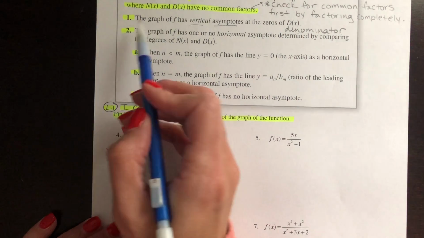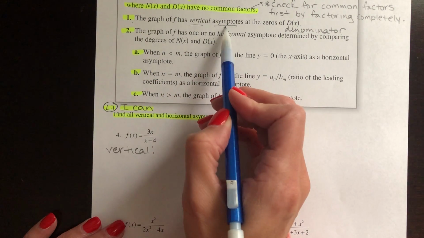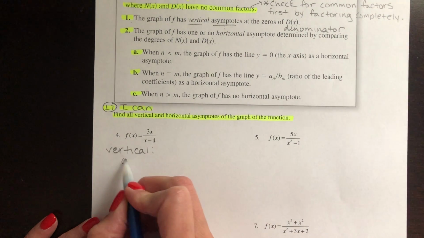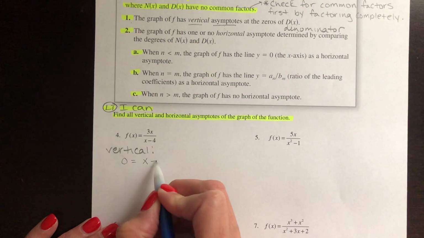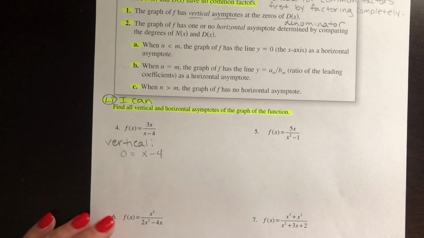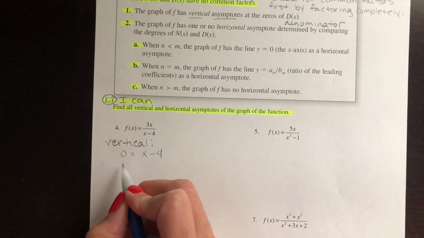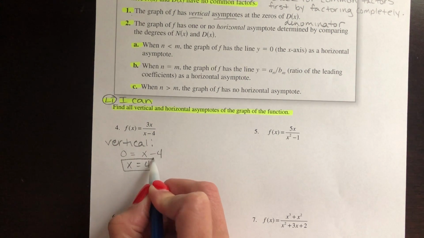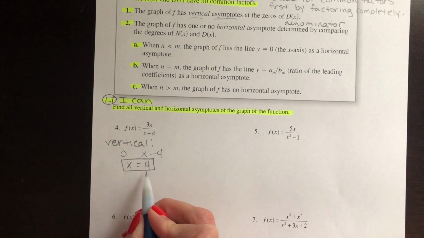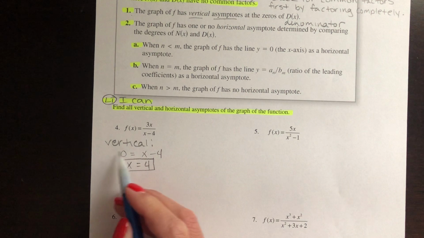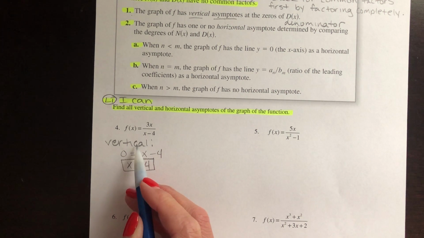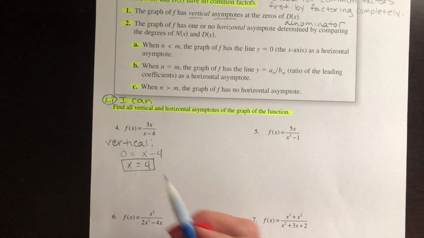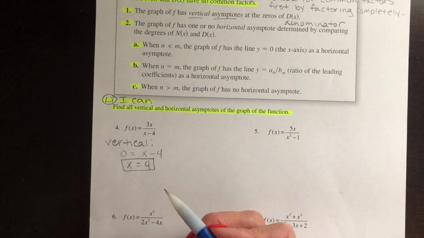We can go to step 1 where it says vertical asymptotes. So those are the zeros of the denominator. So we're going to set the denominator equal to 0 and solve for x. So we would add 4 to both sides and we'd see that x equals 4. So the line x equals 4 is your vertical asymptote. So the graph is getting closer and closer to x equals 4, but not ever touching it.